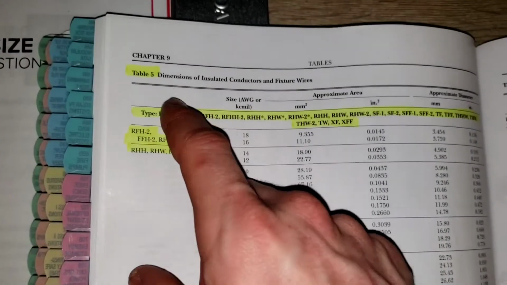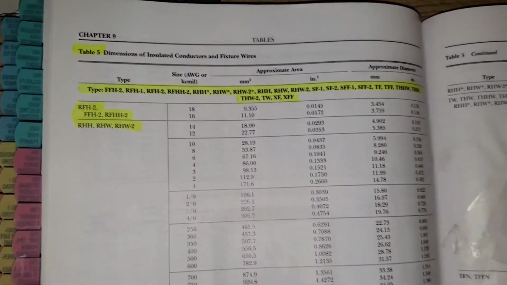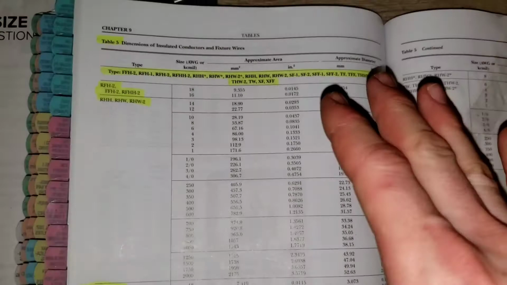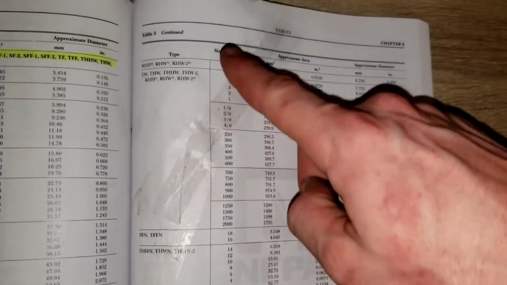Next, we're going to flip the page twice. 1, 2, and we're going to go to table 5. Chapter 9, table 5, okay? We're also going to need to know this one, and it's really good to know this one continues quite a bit. So you have all these numbers here, okay, and all this table, but then it continues. You got more, okay, so keep that in mind.